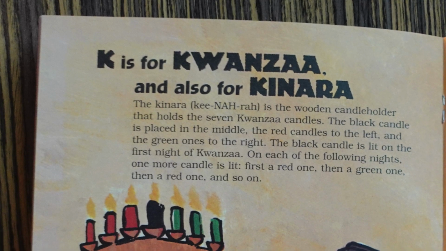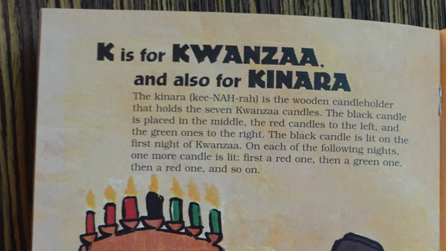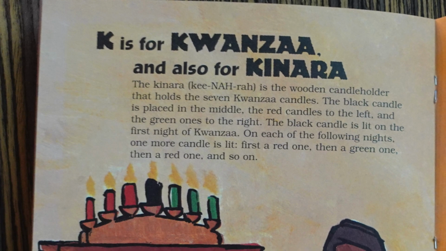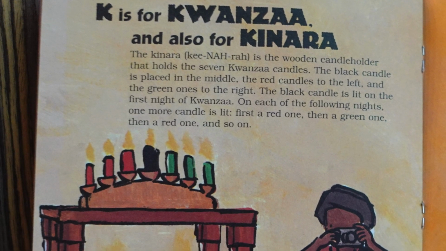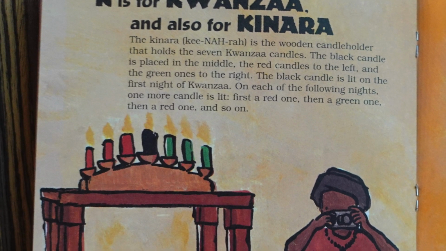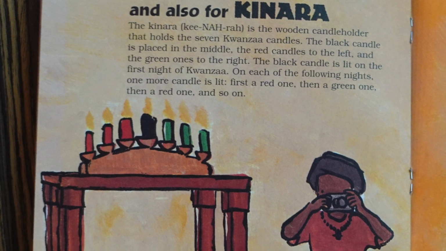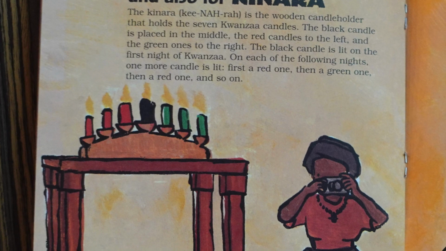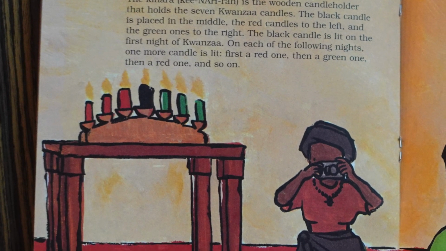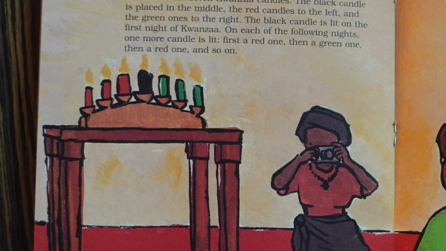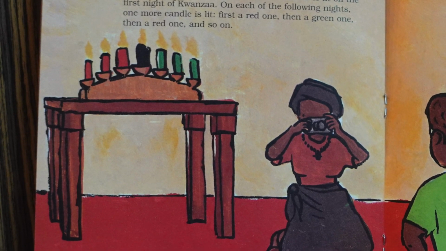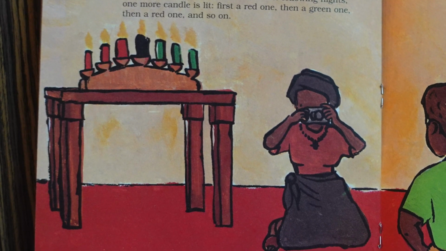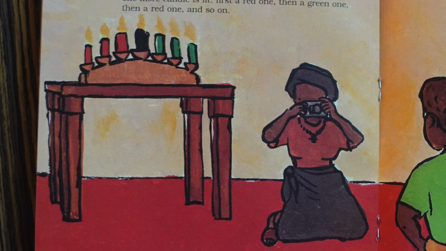K is for Kwanzaa and also for kinara. The kinara is a wooden candle holder that holds the 7 Kwanzaa candles. The black candle is placed in the middle, the red candles to the left, and the green ones to the right. The black candle is lit on the first night of Kwanzaa. On each of the following nights, 1 or more candle is lit. First a red one, then a green one, then a red one, and so on.